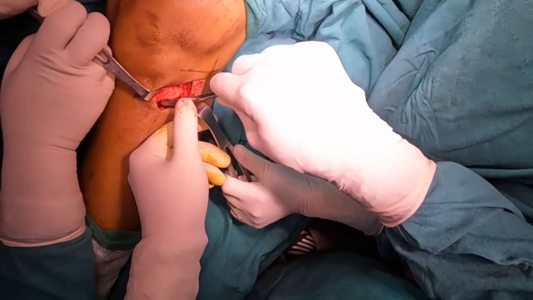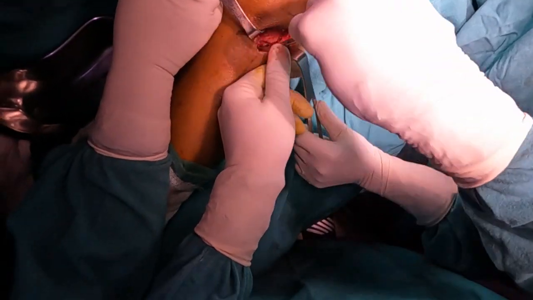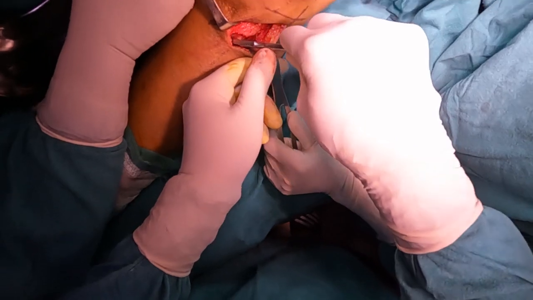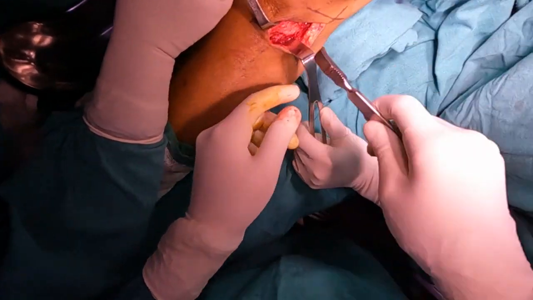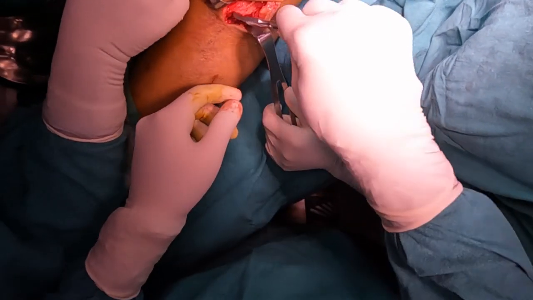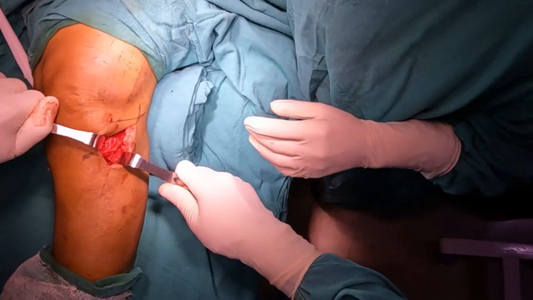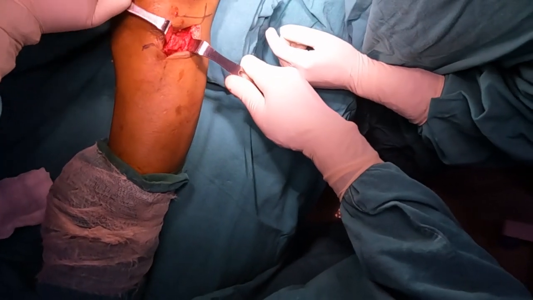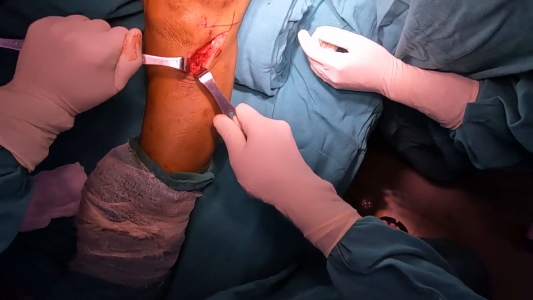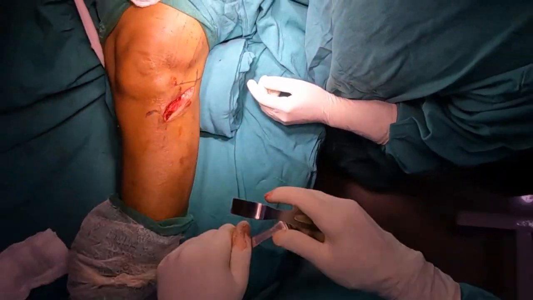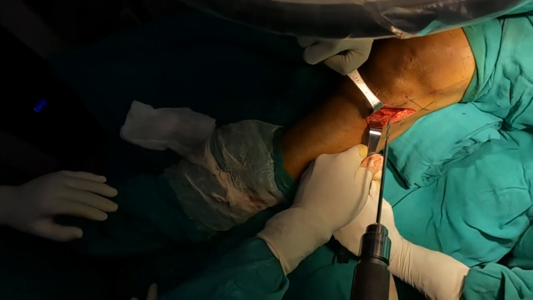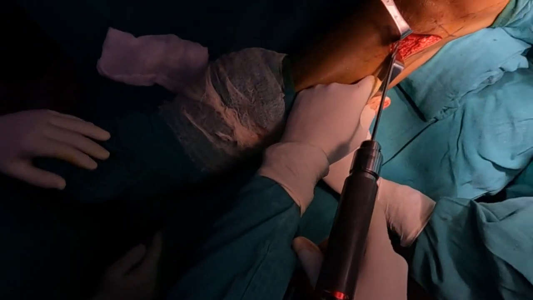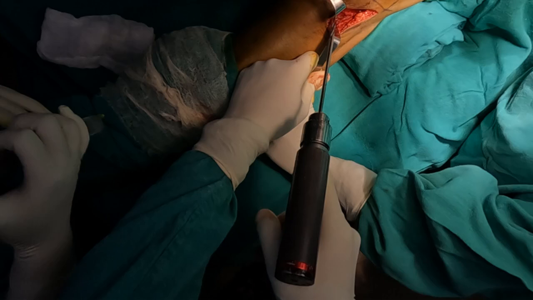Next, using a periosteum elevator, we carefully release the anterior compartment musculature from the lateral aspect of proximal tibia to expose the metaphyseal cortex. To achieve reduction without arthrotomy, we create a cortical window in the lateral plateau metaphysis using a 4 mm drill bit.